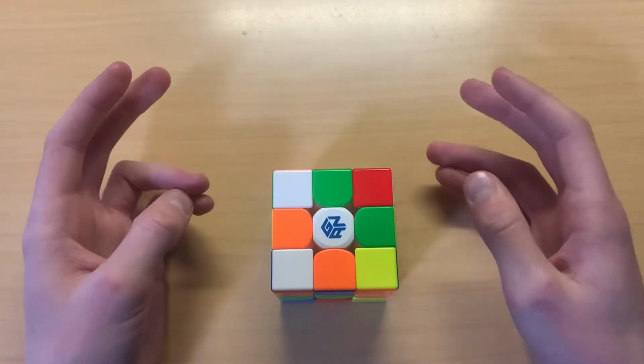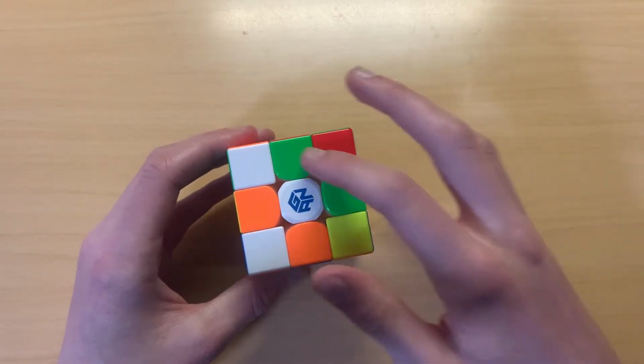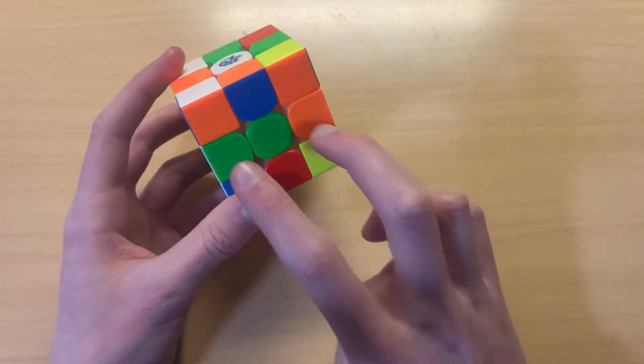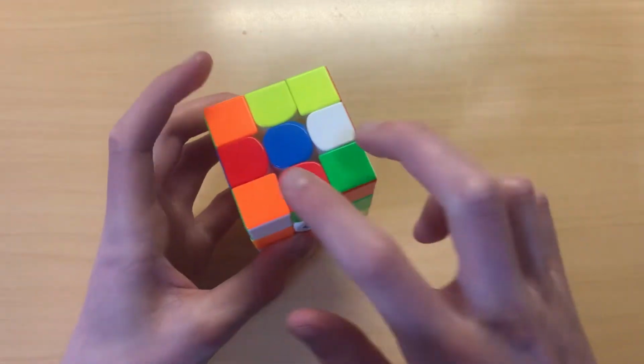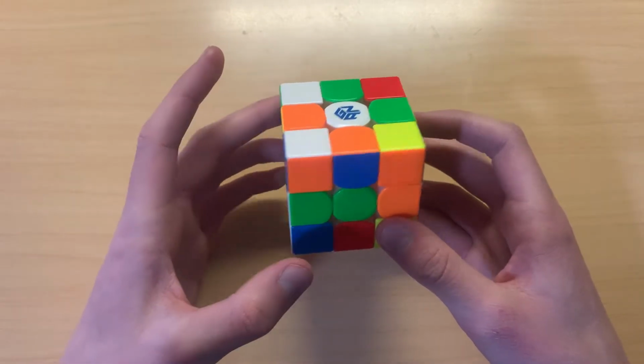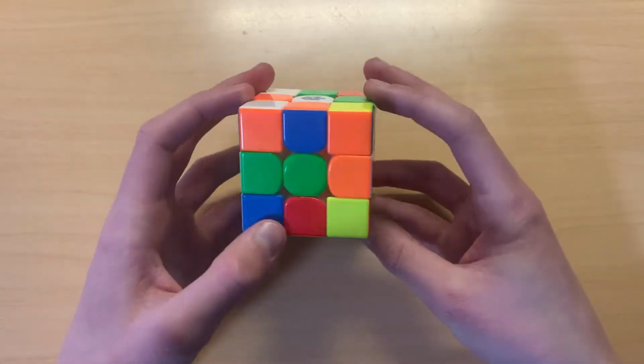Now an edge is considered to be good if its key sticker is in the U layer facing upwards, in the D layer facing downwards, or here facing towards us, or here facing away from us. So an edge is good if its key sticker is in that location. Otherwise, it's bad. I always start with checking the bottom face.